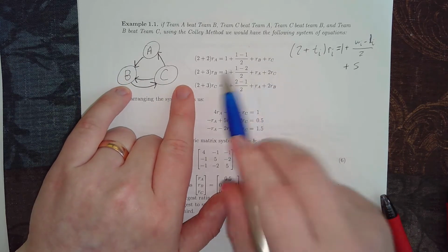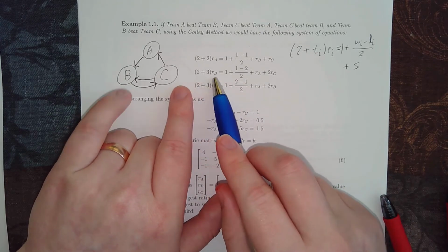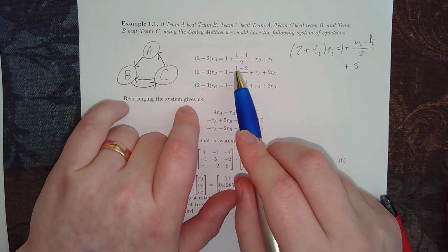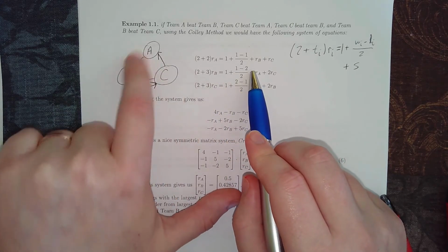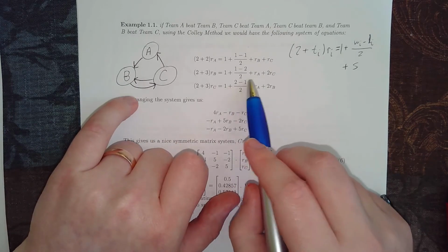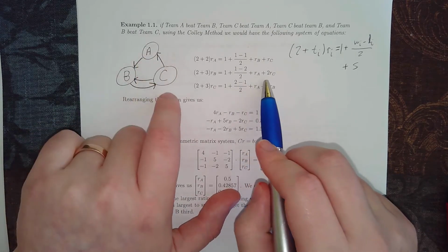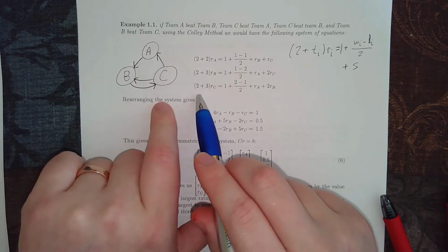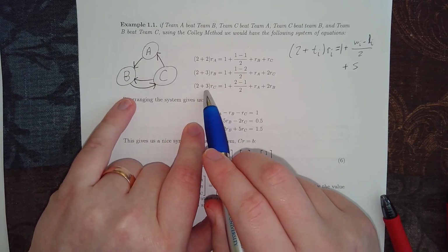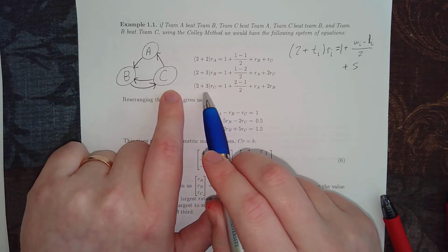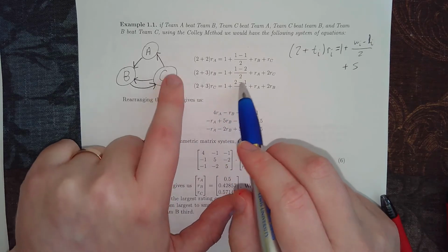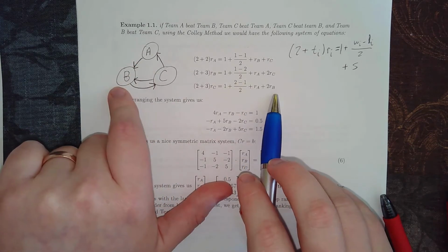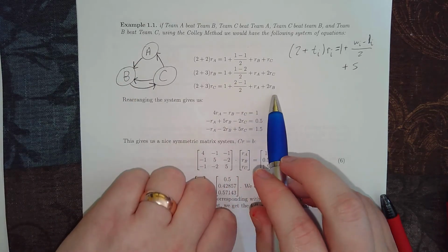RC. For the next equation, we have 2 plus the 3 games that B played times its rating equals 1 plus 1 minus 2, so 1 win and 2 losses, over 2 plus the rating for A, who they played once, plus 2 times the rating of C, because they played C 2 times. And then for RC, we get 2 plus 3 RC, so C played 3 games, equals 1 plus 2 wins for C minus 1 loss, all divided by 2. And then they played A once and B twice, so plus RA and plus 2 RB.